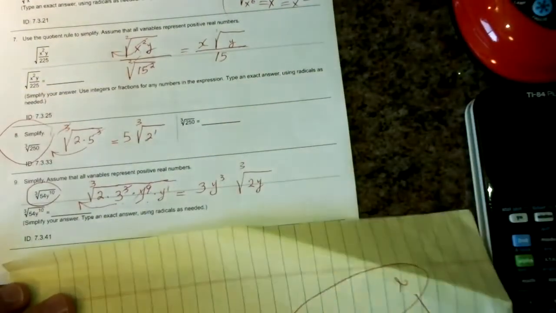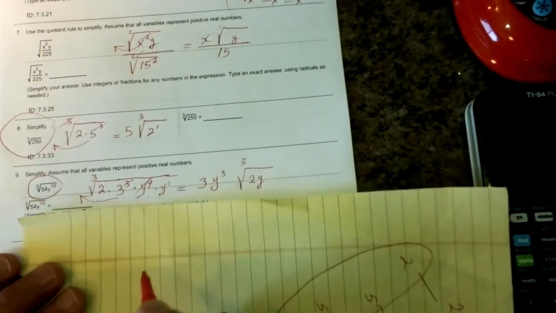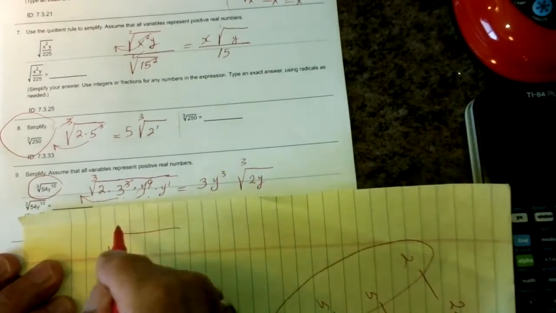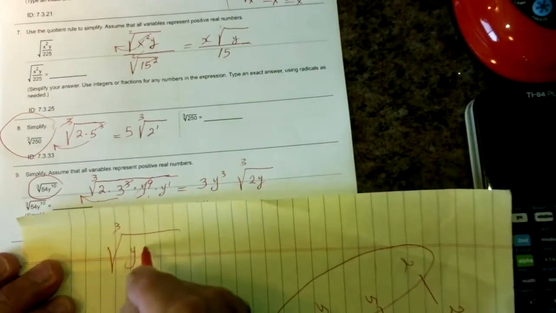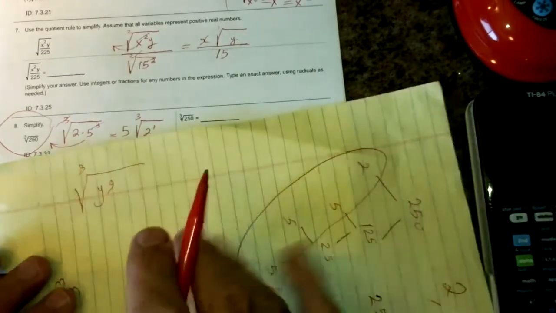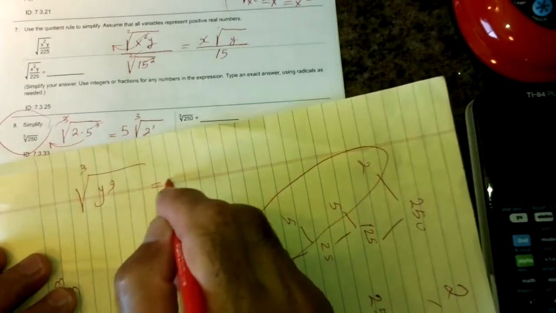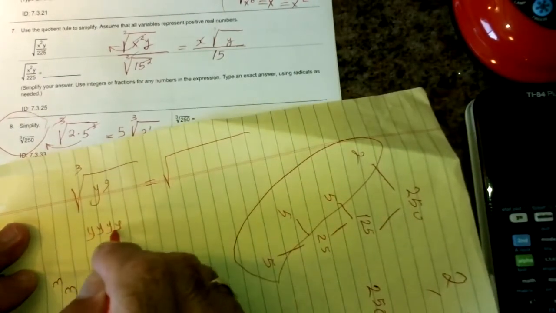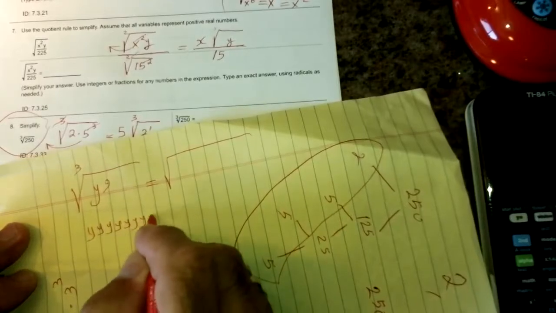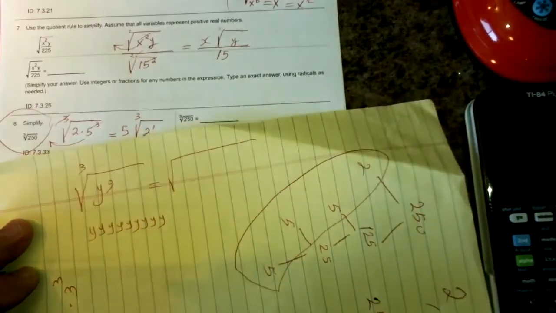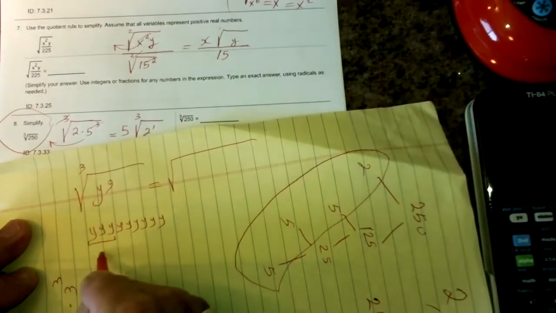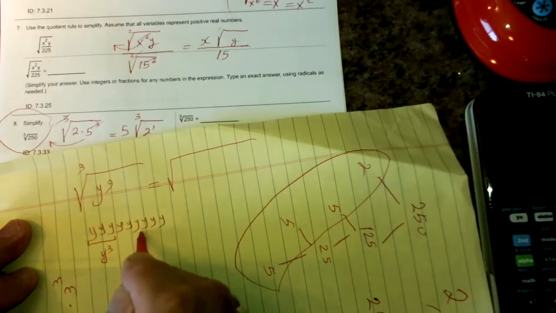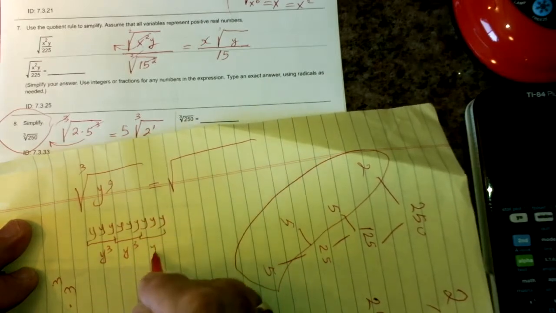Again, refresh your memory from the earlier sections. When you have the cubic root of y to the power of 9, there are 2 ways to handle this. One is, y to the power of 9 is y cubed times y cubed times y cubed.